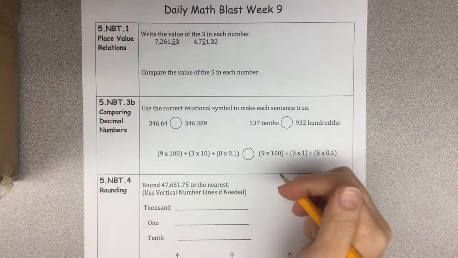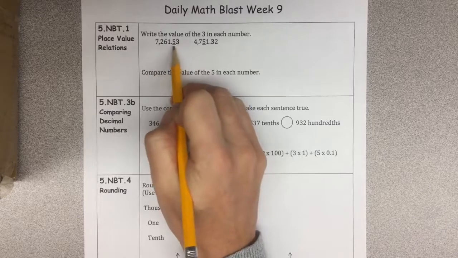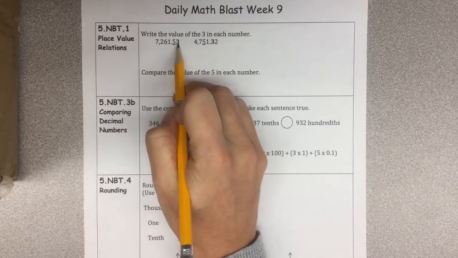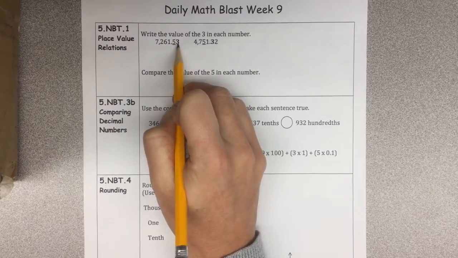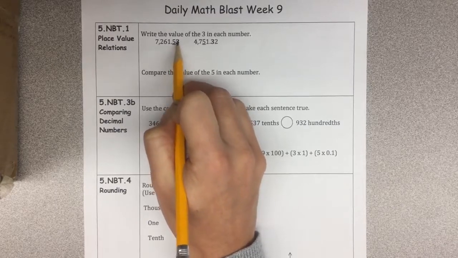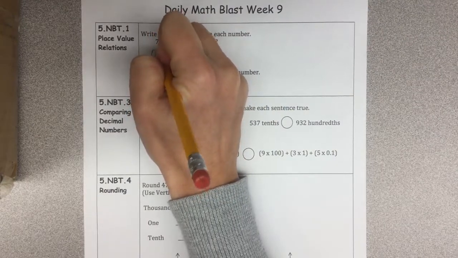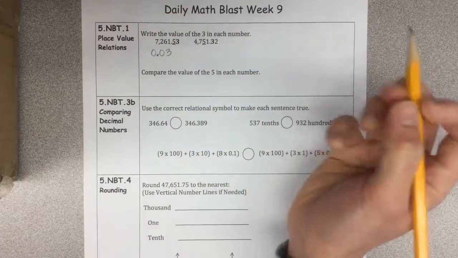Write the value of the 3 in each number. Here I'm taking a look at the bold 3 in the number. I notice that it is 2 places to the right of the decimal. Let's review place value to the right of the decimal. I have the tenths and the hundredths. So the 3 in the hundredths place has a value of 3 hundredths.